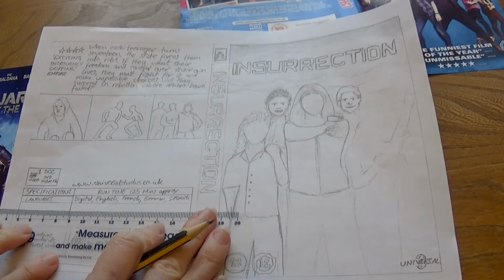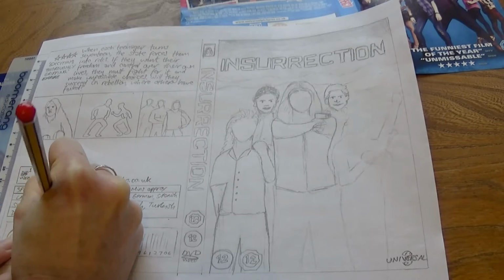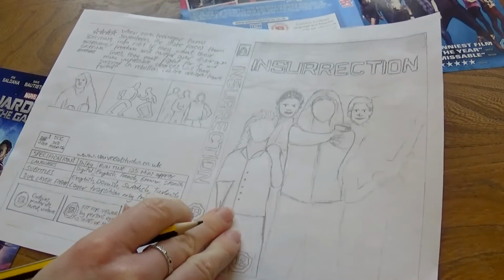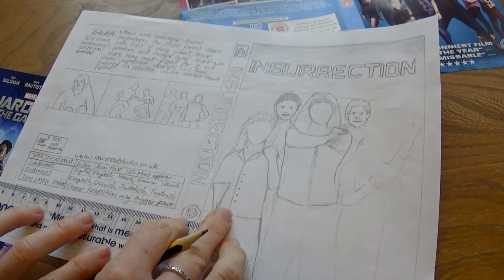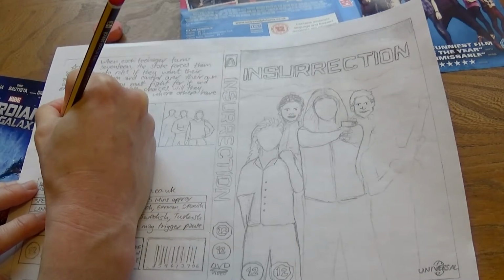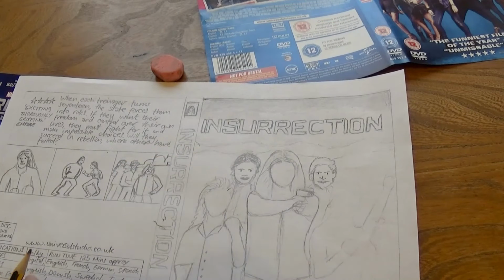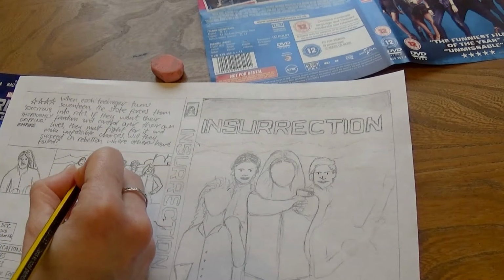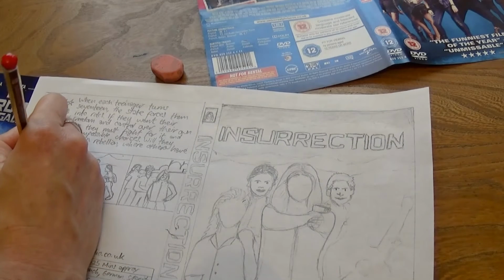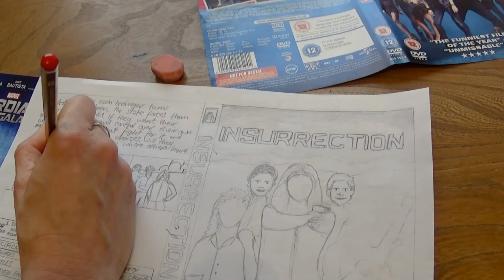So I'm going to do 3 columns. We'll have the rule of 3 in media. Just makes it a bit neater, makes it look a bit more polished. I'm just going to add a bit more detail to this. So that, I want that to kind of look like a threatening, futuristic building. And then this one will have trees. Maybe look like a bit of smoke and fire.